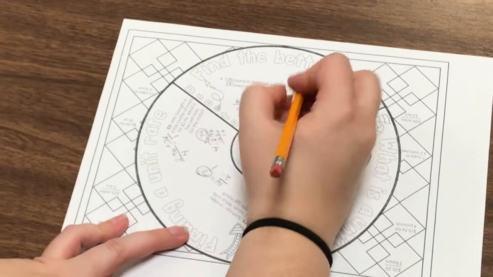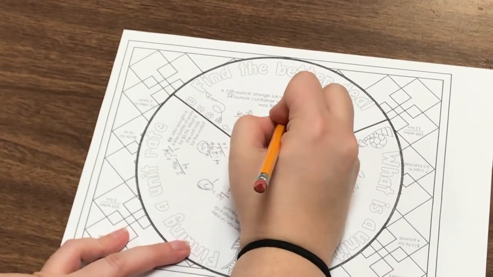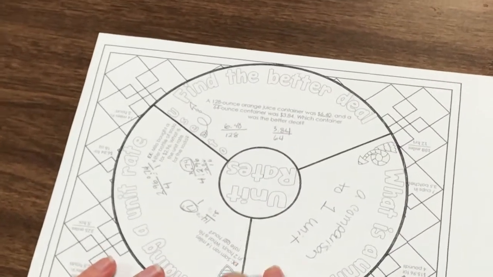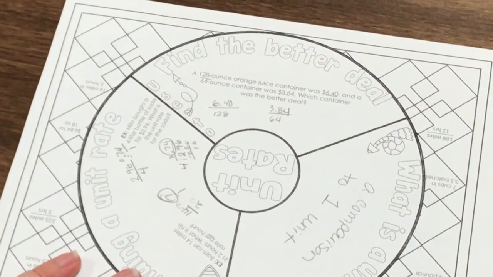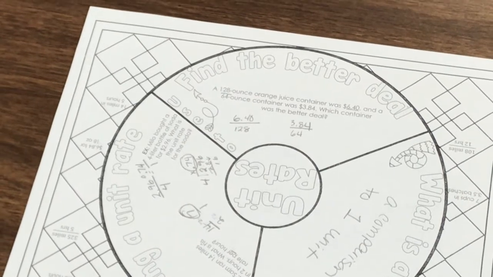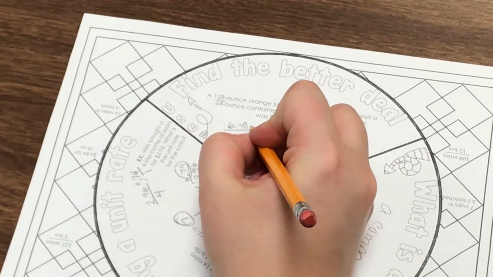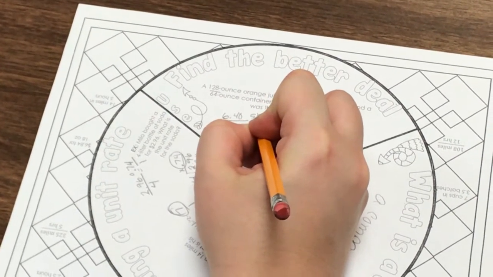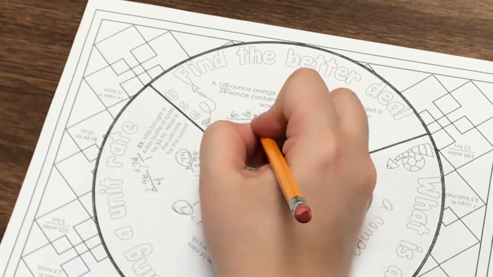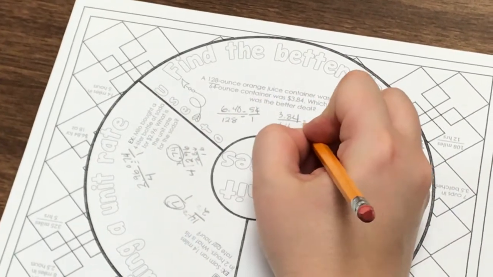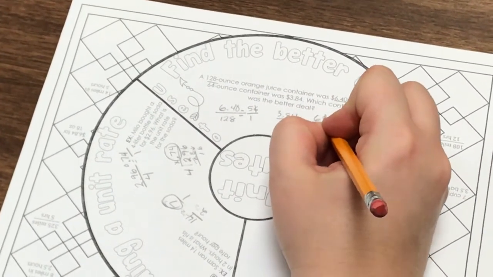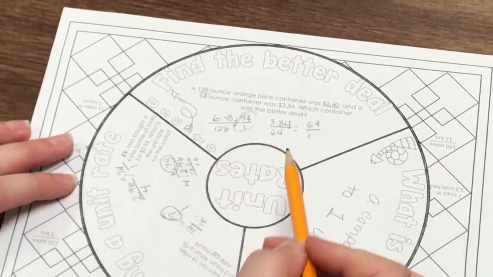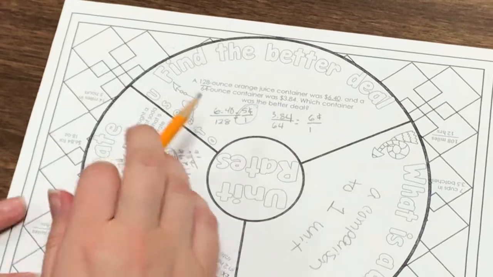Or 64 ounces for that much. Which container is the better deal? Again, you would shove it over. This one, I'll just tell you the answer, is 5 cents per 1 ounce. Okay? And this one is 6 cents per 1 ounce. So this would be the better deal.